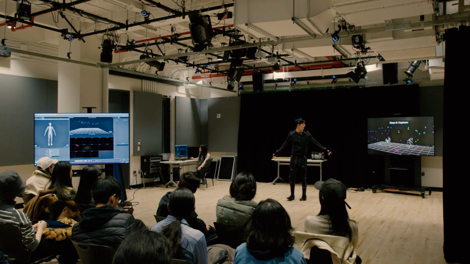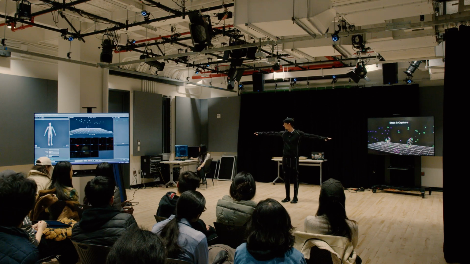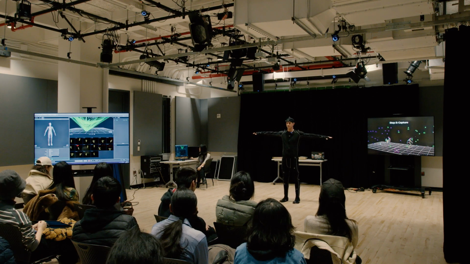But yeah, so we're going to go with a T pose. We're going to make Luke stand in the center in T pose. You can see the markers are being detected.